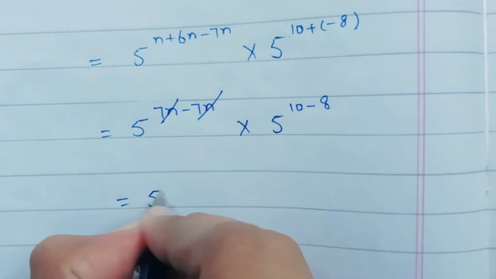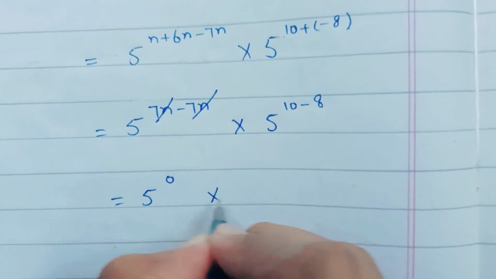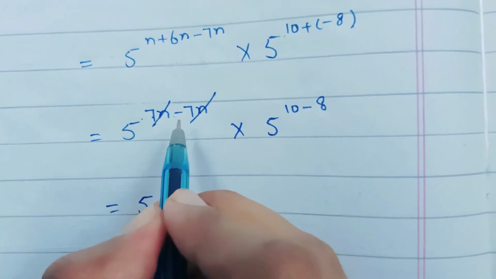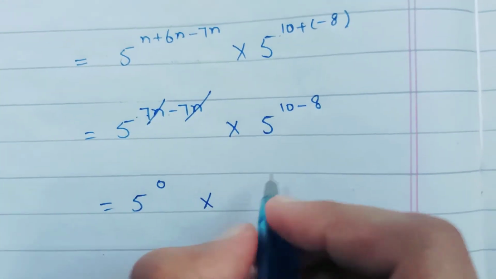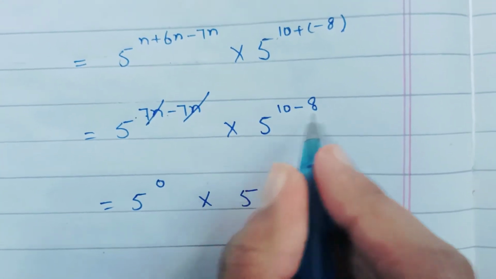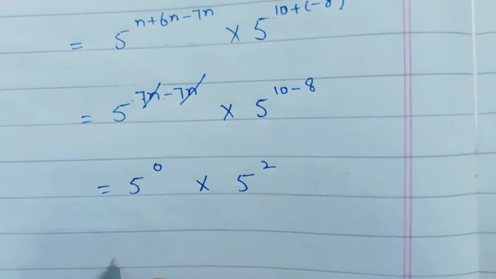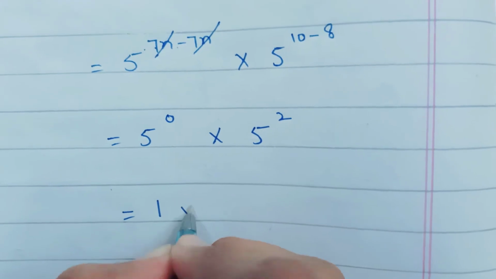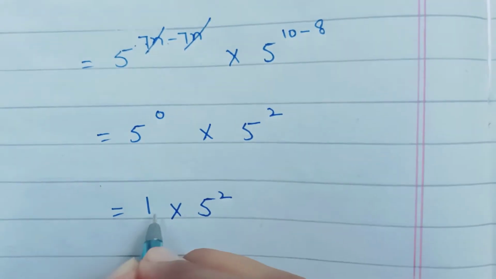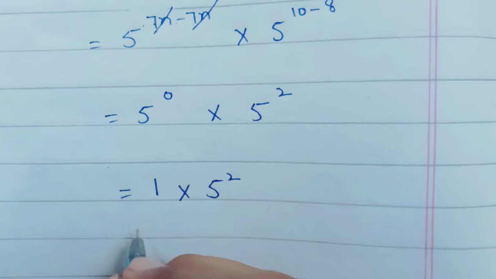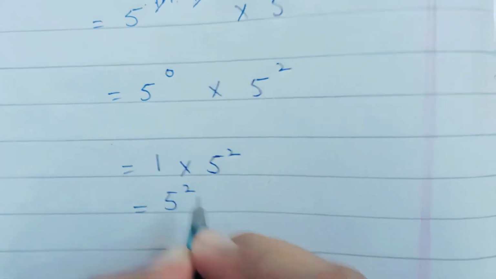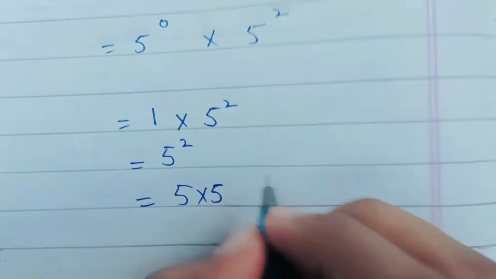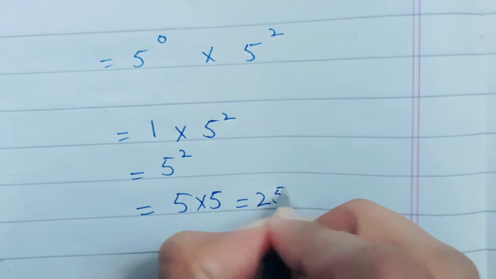So 5 raised to power 0 multiplied by... because same numbers but having opposite signs, this one is plus and this one is minus, so we'll cancel it. 5 raised to power 10 minus 8, 2, is equal to, any number having power 0 is always equal to 1, multiplied by 5 raised to power 2. When we multiply any number by 1, then the answer is that number, 5 squared, and this is equal to 5 multiplied by 5, which is 25.